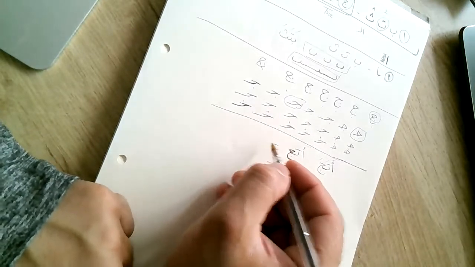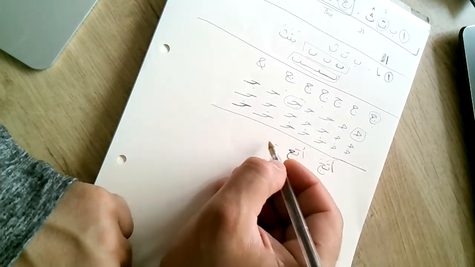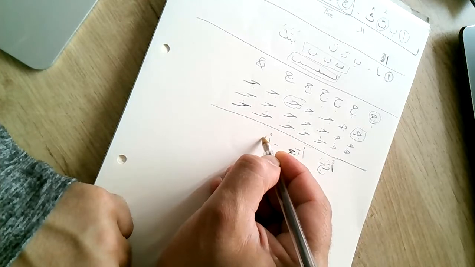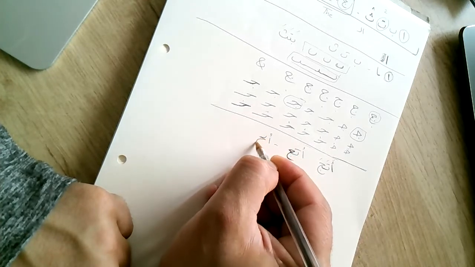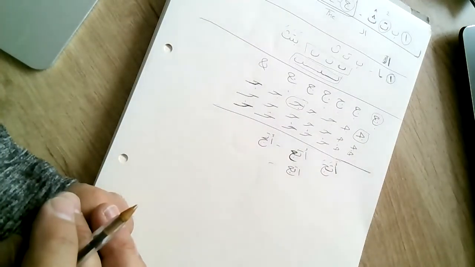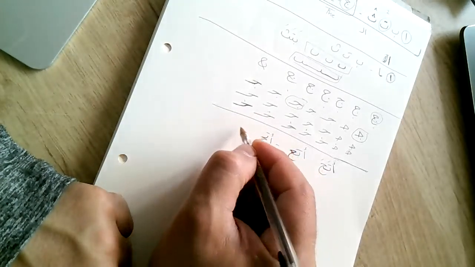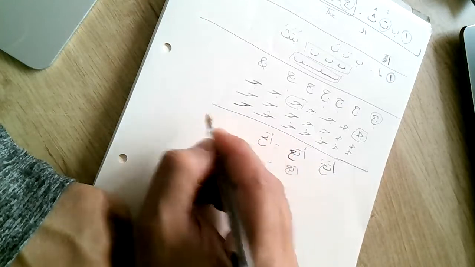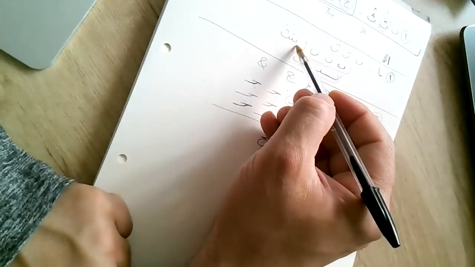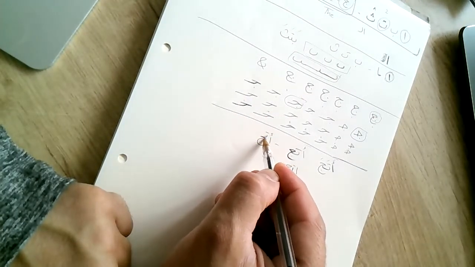Or let's build the ta on top of the jim, like that. Look at this. Ta, ja. Yep. So ta here, and then I draw the ta as it is in the first word, like here, and then I build underneath it the jim as it is. Look at it.